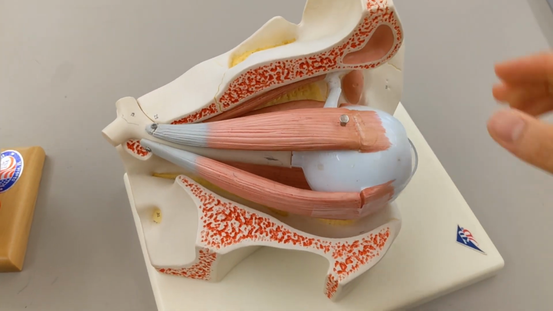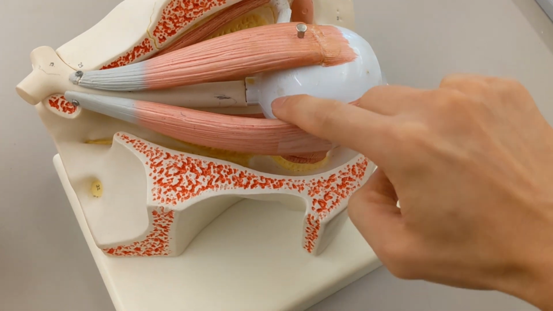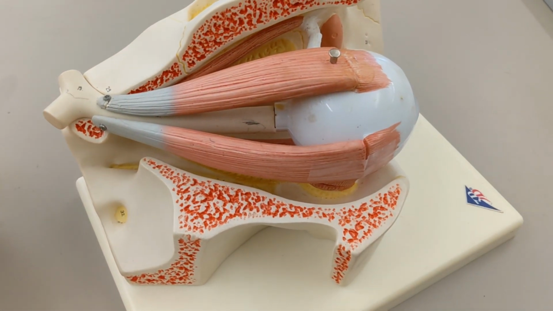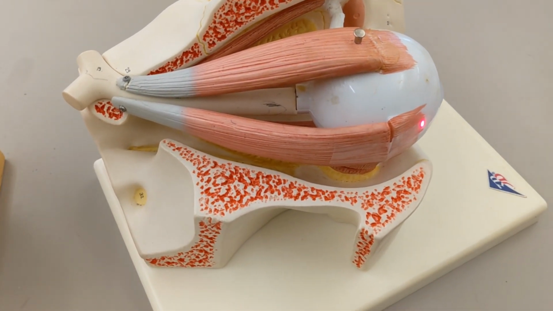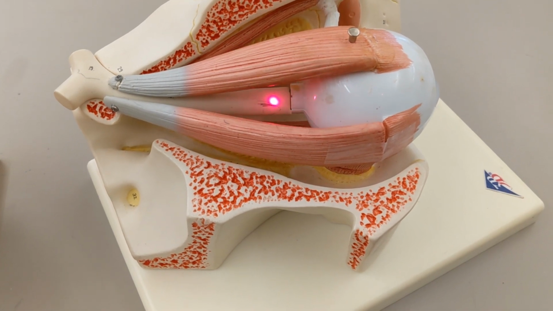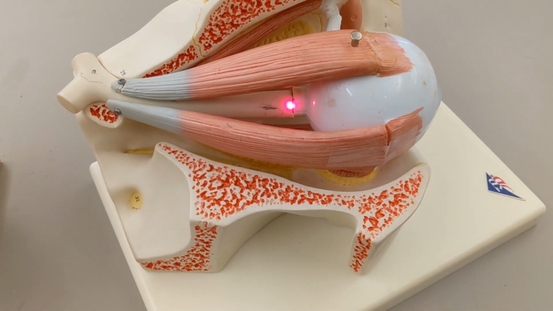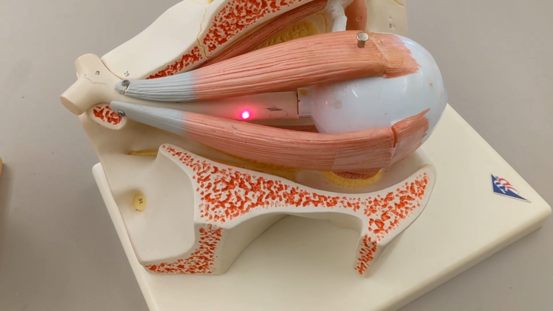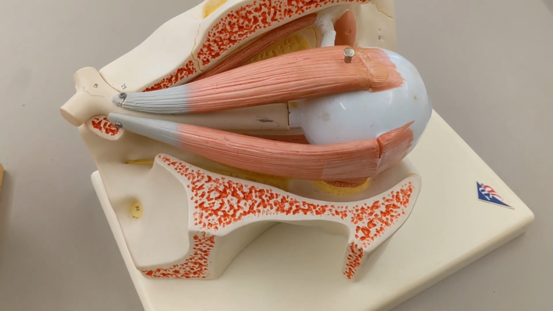We're going to have a look at the muscle in just a little bit. Here's the back of the eyeball, the optic disc. What comes out of the optic disc is the optic nerve, cranial nerve number 2, which has the function of carrying sensory, visual information toward the brain.